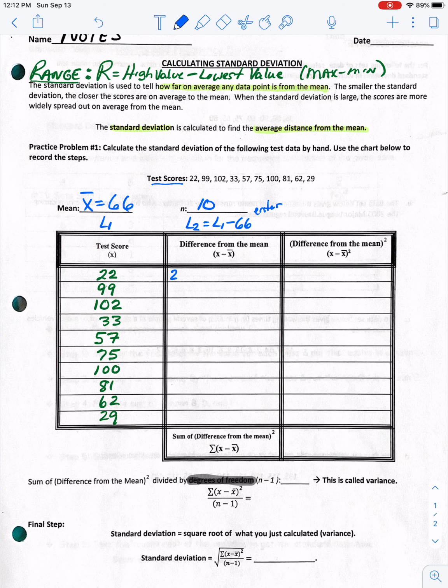In other words, you're telling the calculator to do 22 minus 66. So the first value in that column should be a negative 44. Or if you continue, 99 minus 66. You can certainly do this by hand. This is not a big deal. I was just throwing the calculator in there as an option. This is what I'm doing by hand, going through here and doing this calculation. We're finding out how far each of these particular data points or test scores is from the mean.